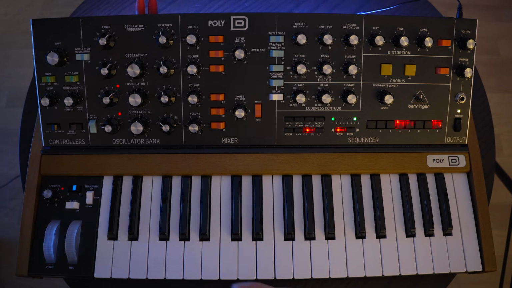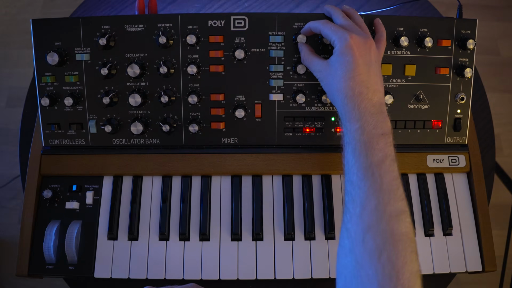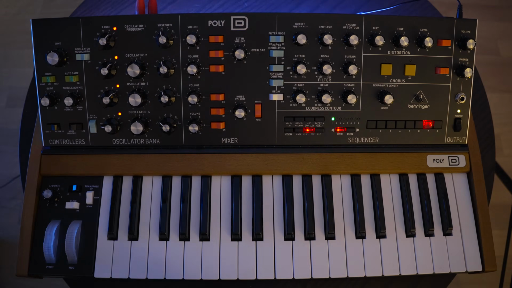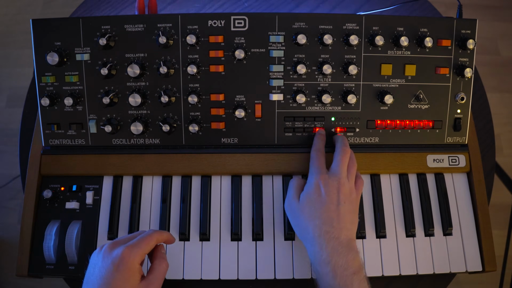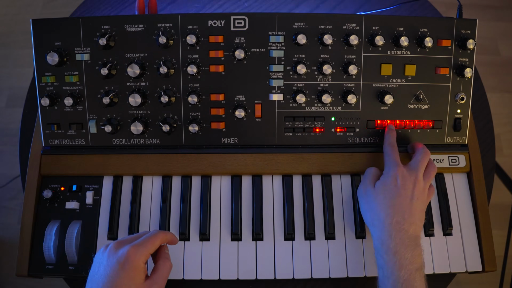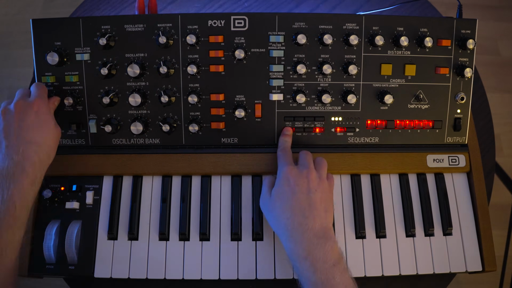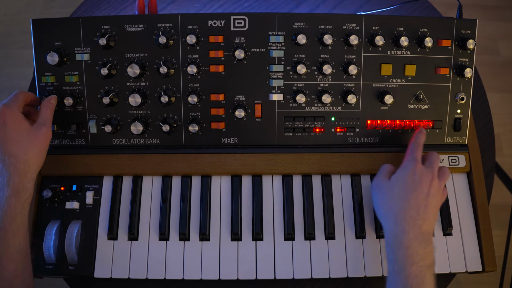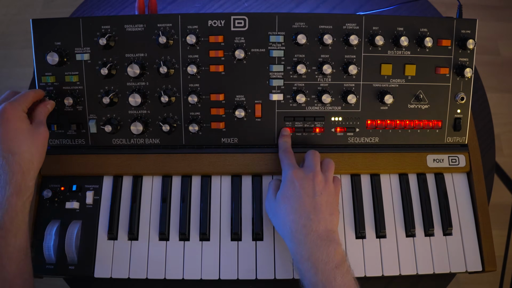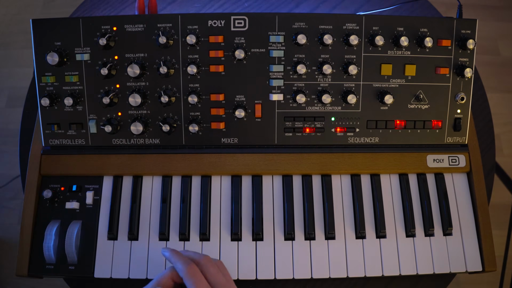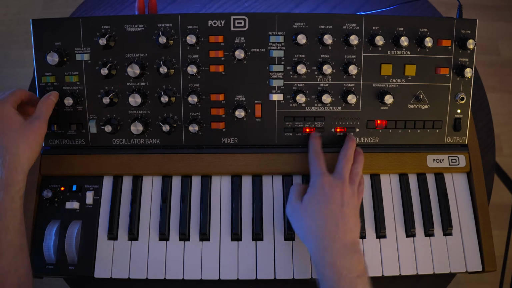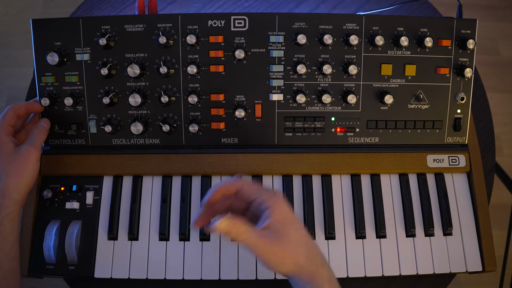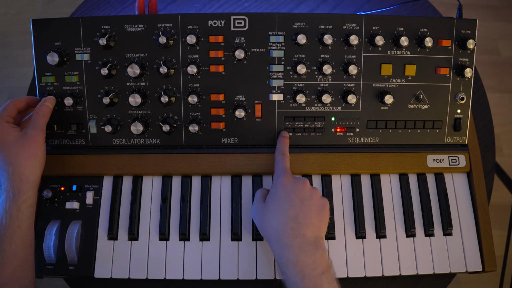With the cutoff you can now tune the kick. Maybe let's add a few more ratchets. You can also add these ratchets while the sequence is playing by pressing shift and using the glide.